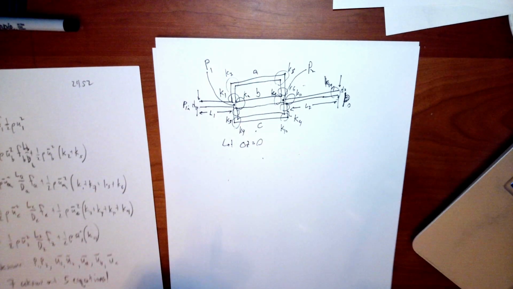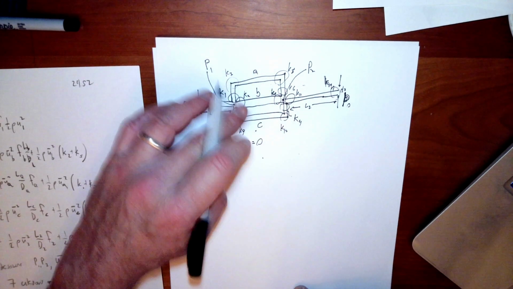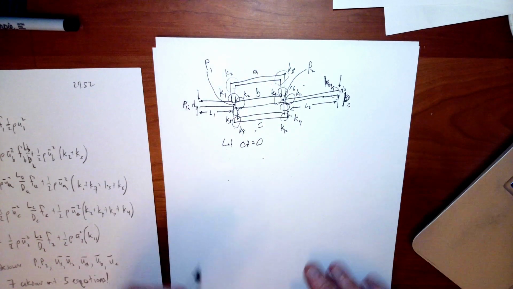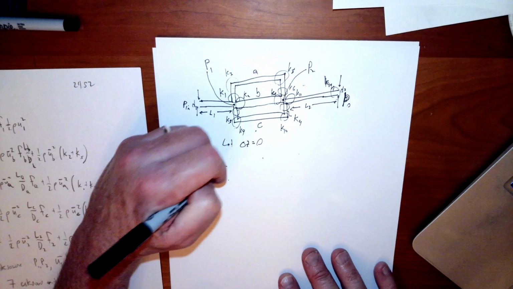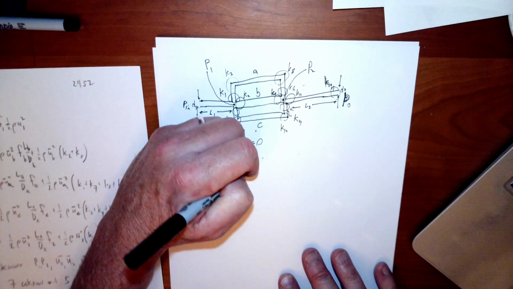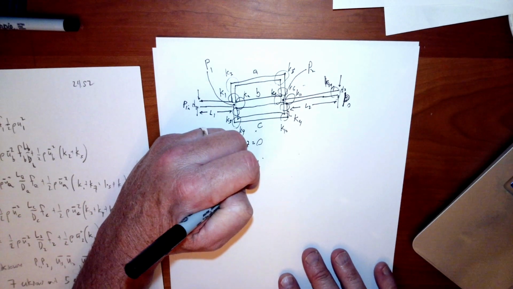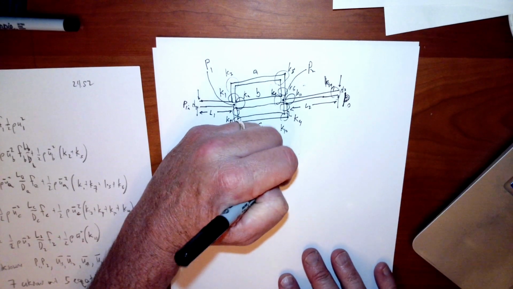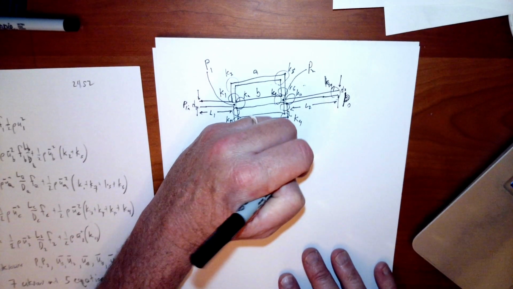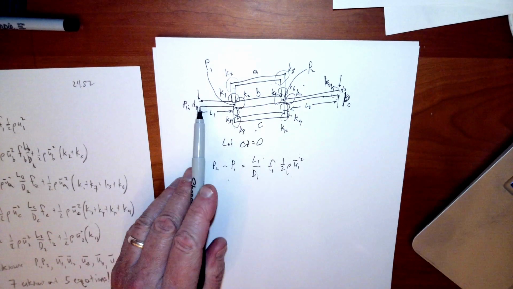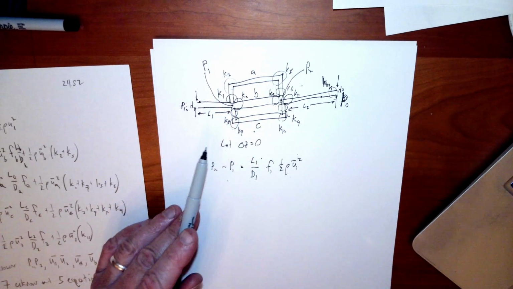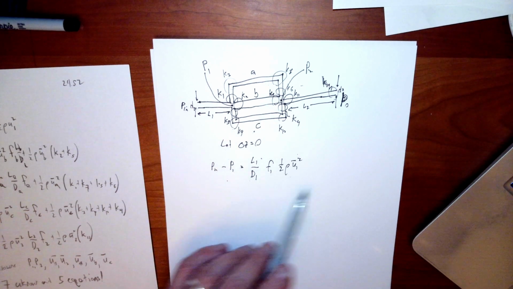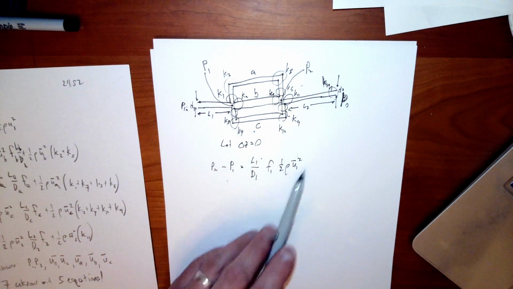They exist, and they're going to be shared by all the pipes leading into that junction. The pressure at the inlet minus the pressure P1 is equal to L1 over D1 times F1 times 1/2 rho U1 squared. So that section, as we've drawn it, really just has maybe frictional effects.